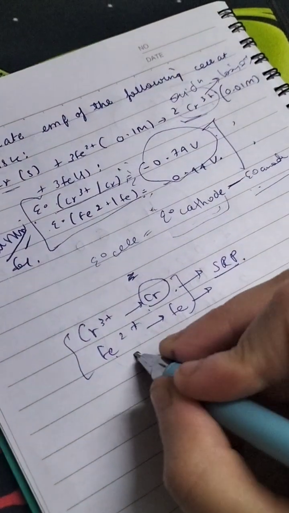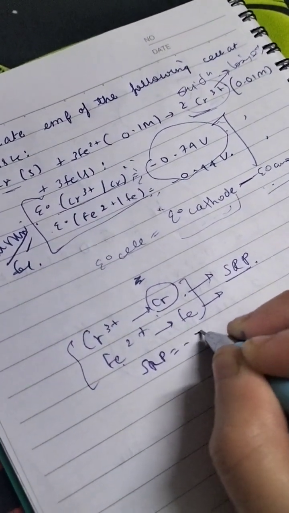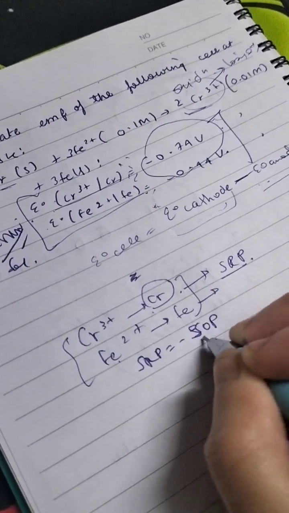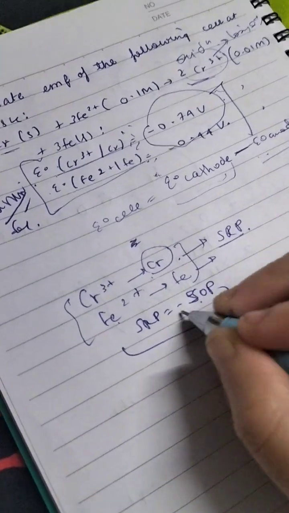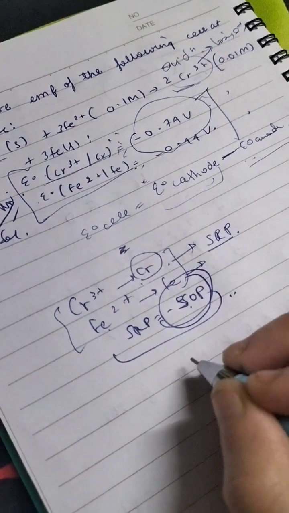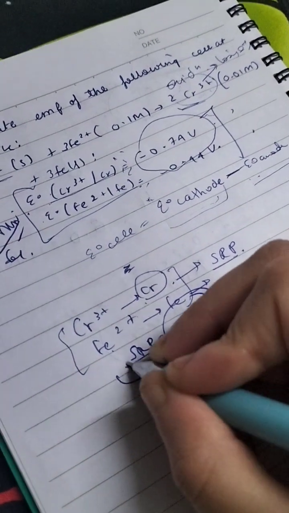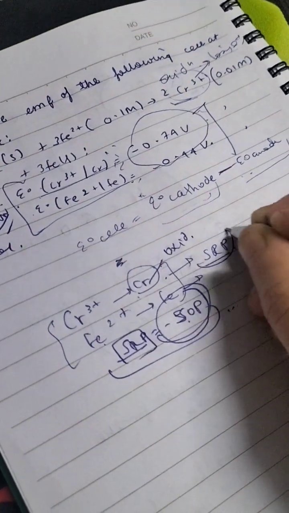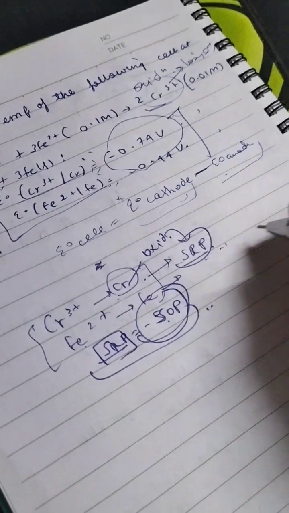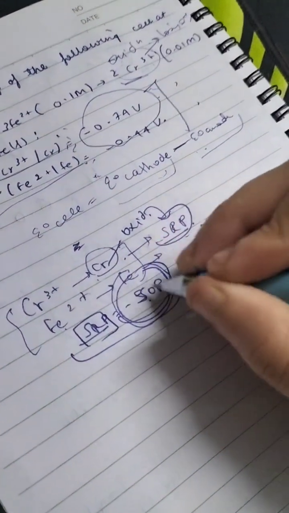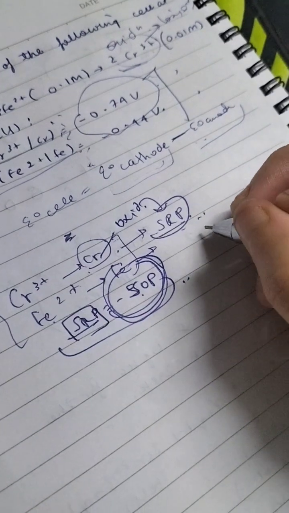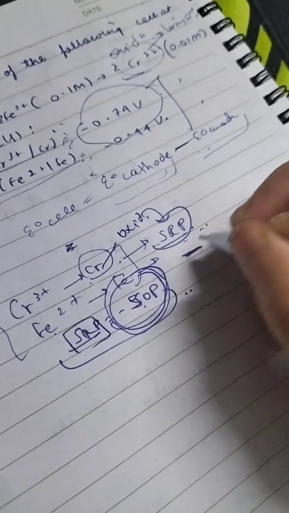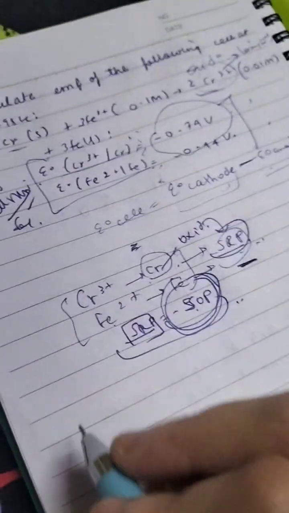So SRP is equal to minus of SOP. So what we need to do is take this value. We have been given this value for the one which is being oxidized, right? We have been given the standard reduction potential. So to convert it into minus SOP, which is the standard oxidation potential, we just have to put the negative value of SRP.